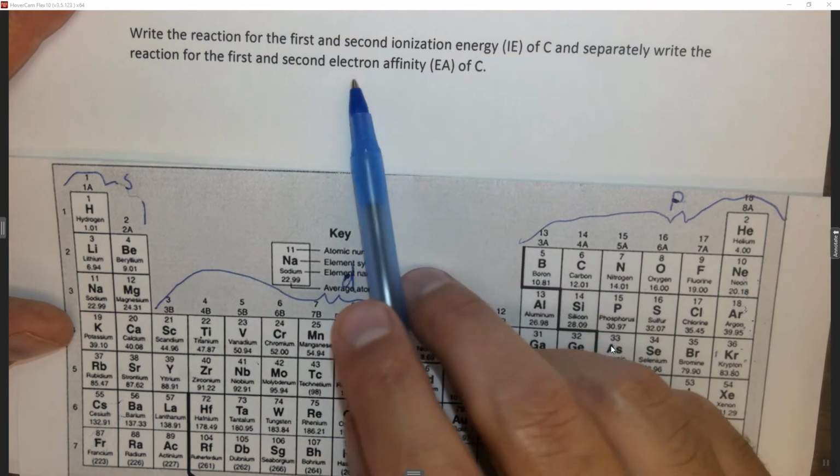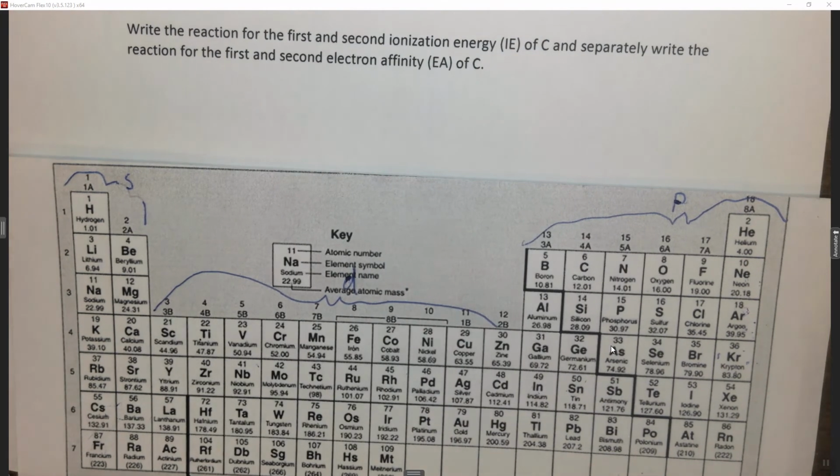Electron affinity is the energy sometimes required and sometimes given off when something gains an electron. So sometimes you actually have to put energy in for something to gain an electron. Other times energy is given off. So that's basically how it works.